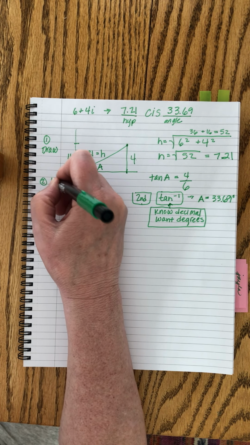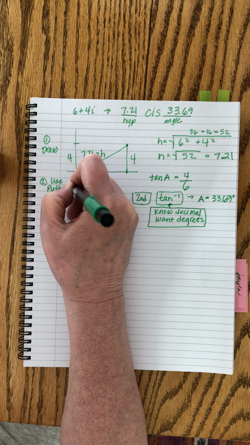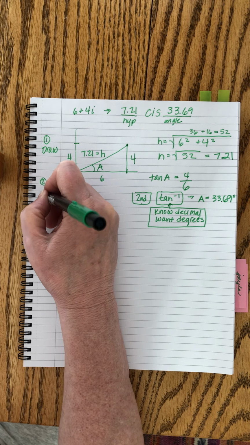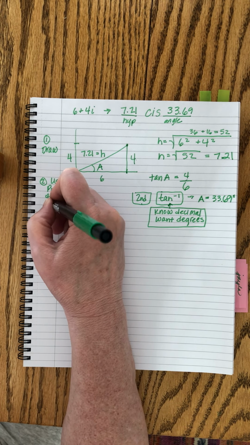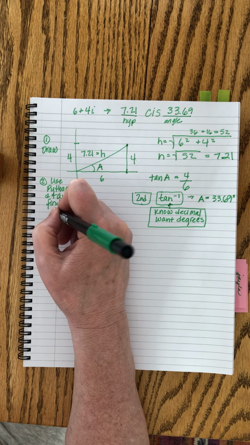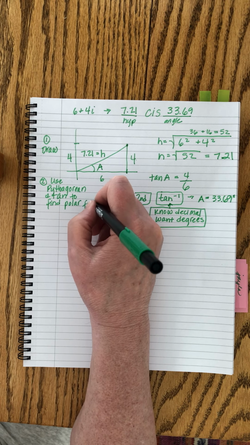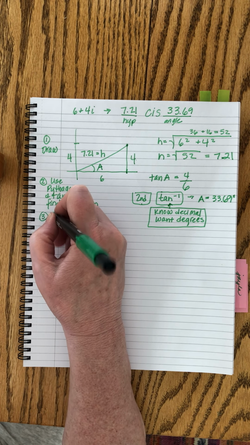So we use Pythagorean and tangent to find polar form. Okay, now we're ready to take the roots.